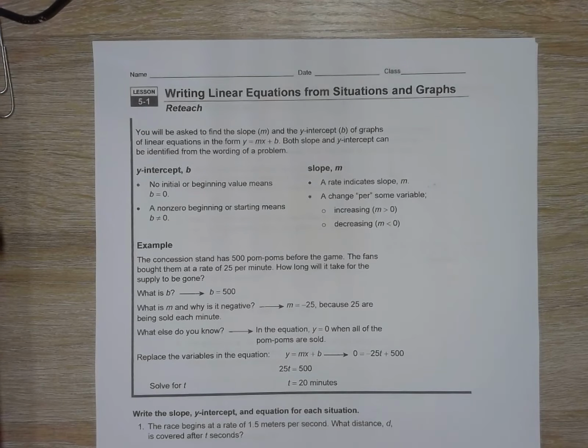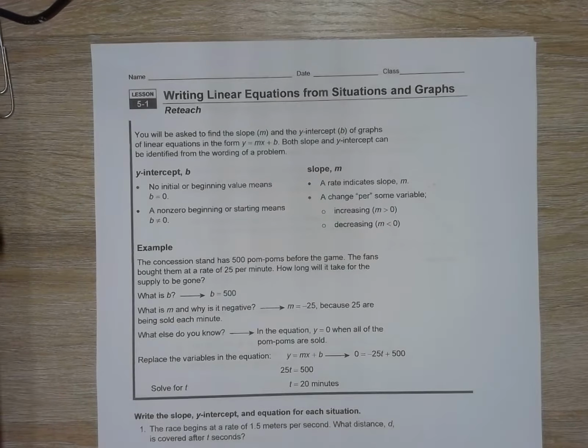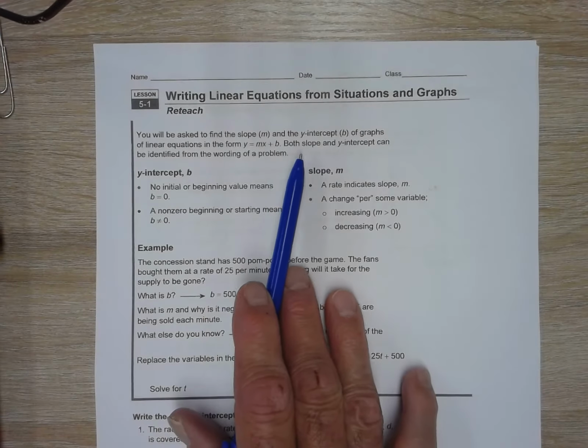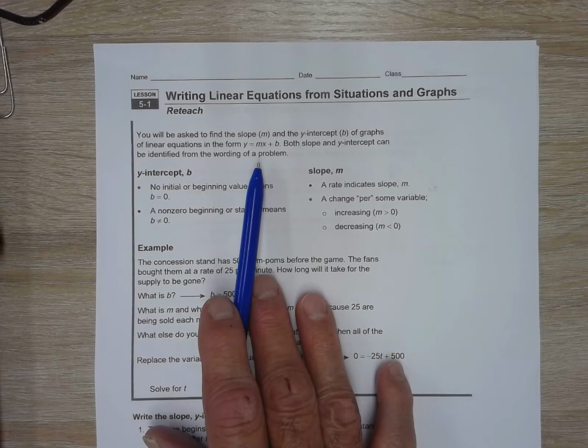We're writing linear equations in the slope-intercept form, which means that y equals m, which is the slope, x plus b, which is the y-intercept. So you'll be asked to find the slope and the y-intercept of graphs of linear equations in the form y equals mx plus b.